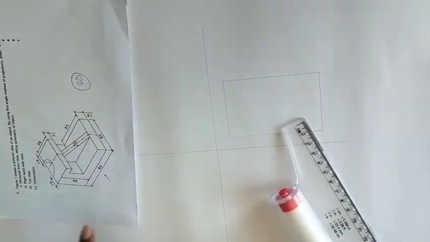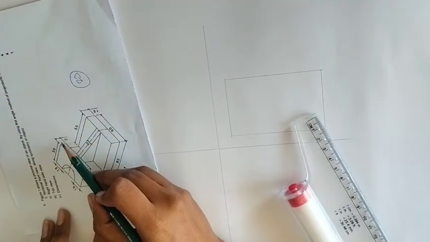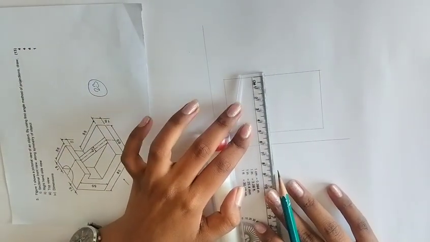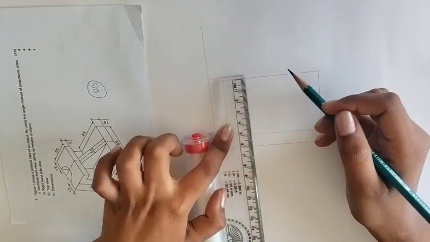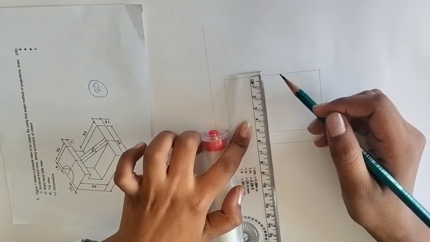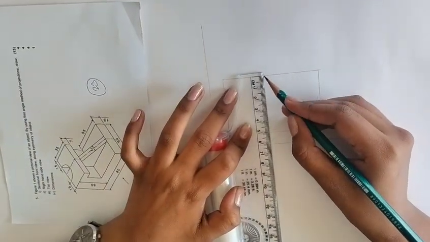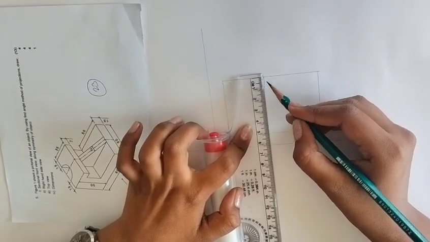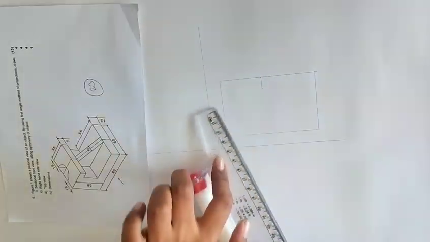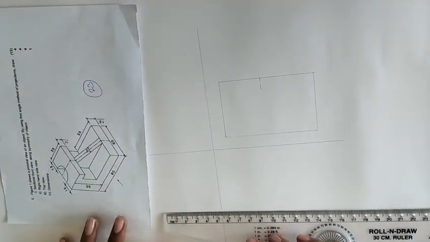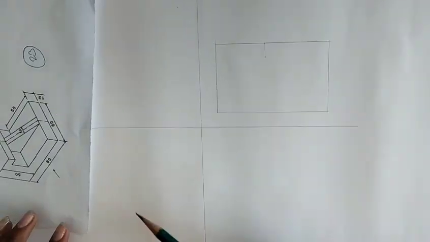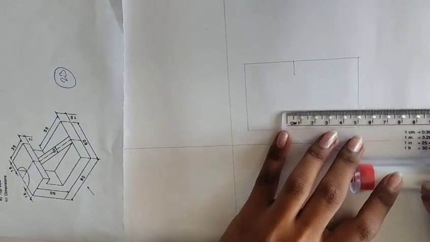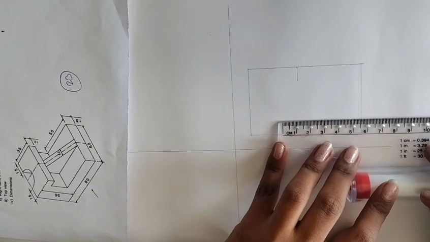From 35 mm here it is shown that it is 10 mm gap. From here it is shown that it is 55 mm. So we will mark here a line of 55 mm parallel to this line.